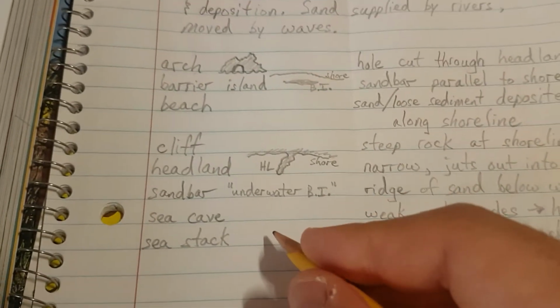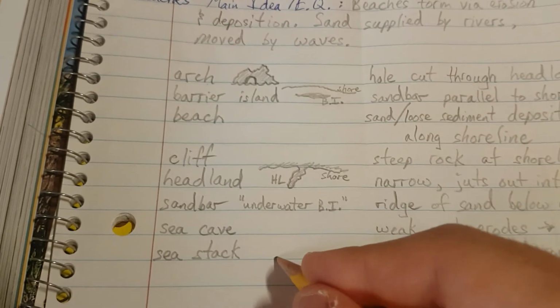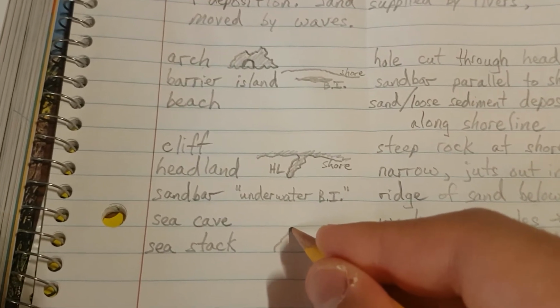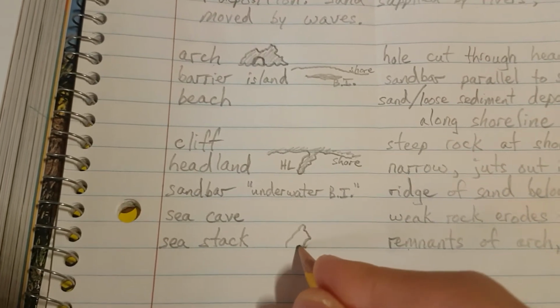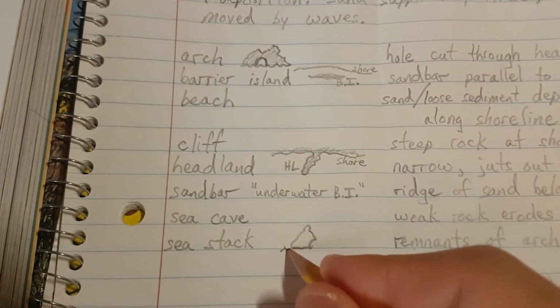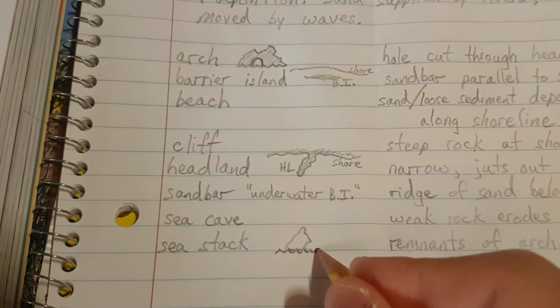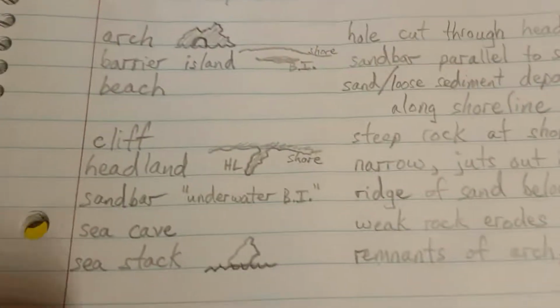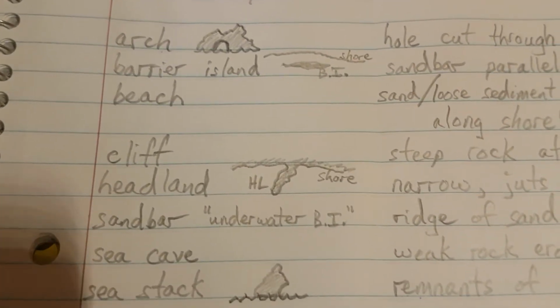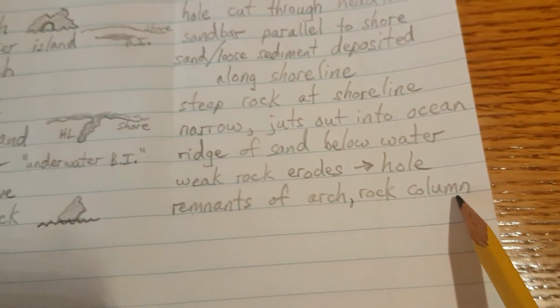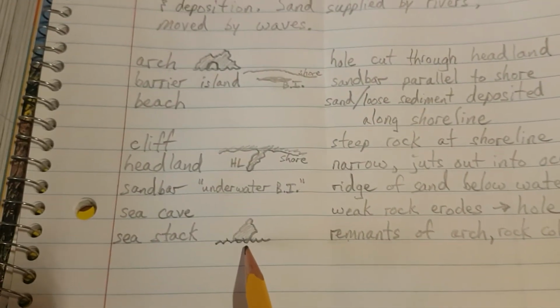So we had that little tall part, and it came down to a point, and then there was like the left side of the arch, and then there were waves right along there. There we go. And then we kind of shade it in a little bit so we know that that's the rock. So it's a column. A column is straight up and down. It's a stack. All right, it's a stack of rock.